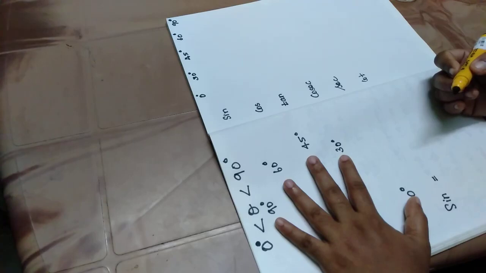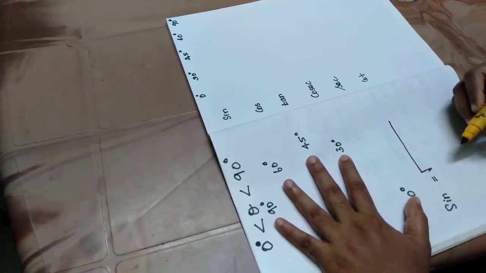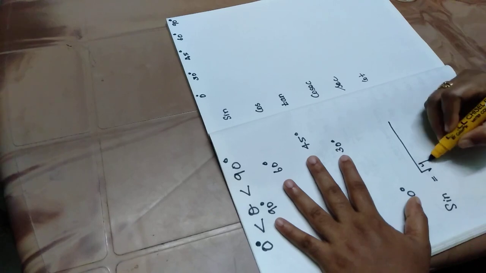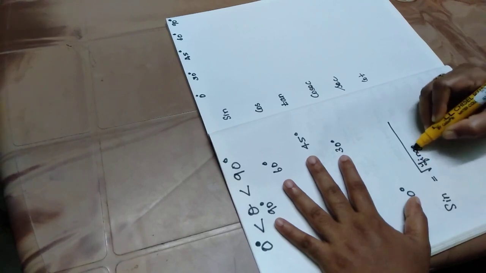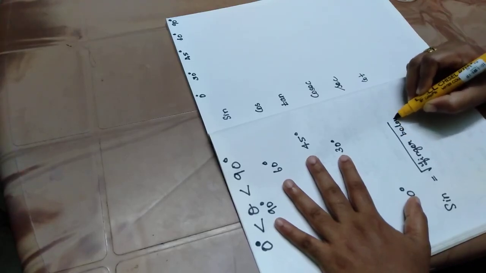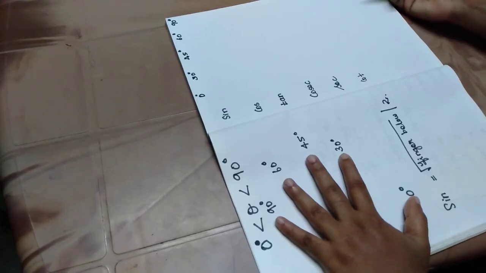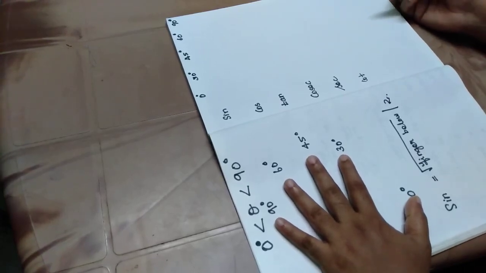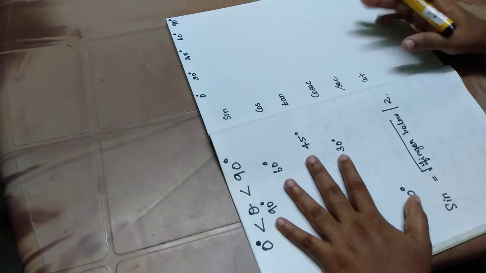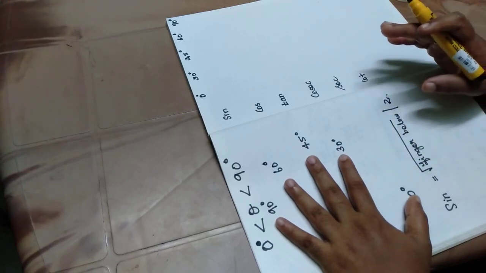Very simple. Remember this: the square root of the number of fingers below, divided by 2. Just by memorizing, it will collapse you.